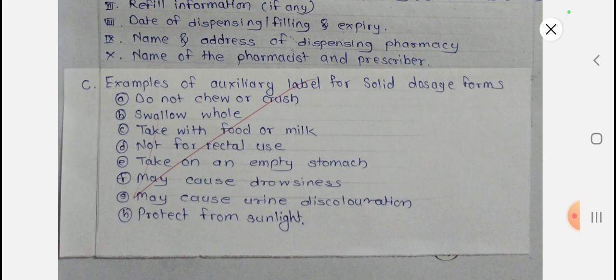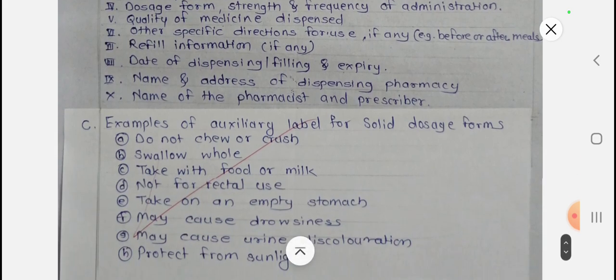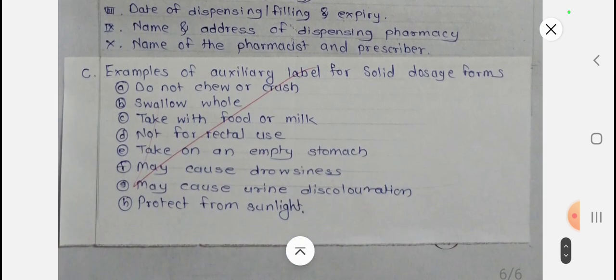So don't confuse dispensing label and auxiliary label. See, dispensing, these are the components: patient name, medicine name, and other necessary parts. These are the components of dispensing label, and these are the examples of auxiliary label for solid dosage form.